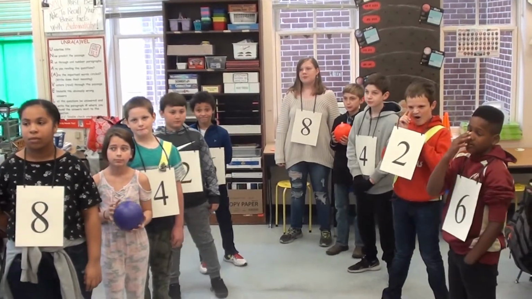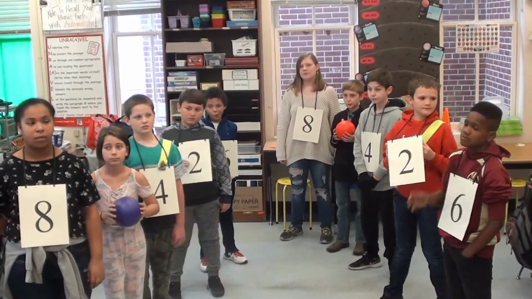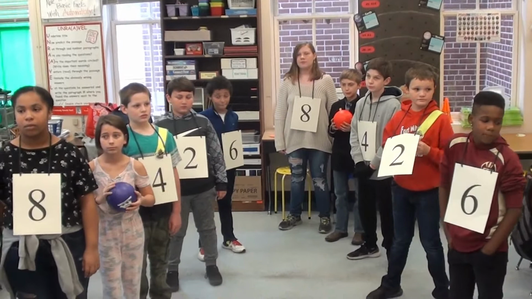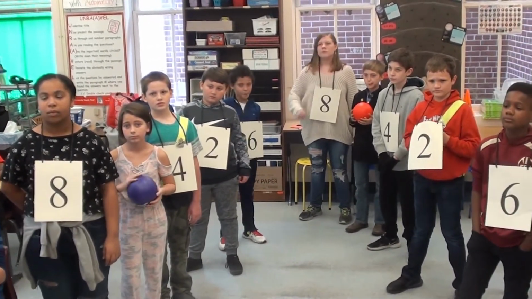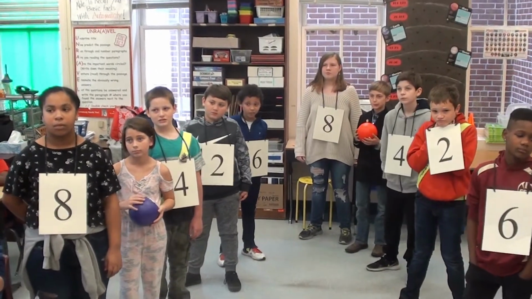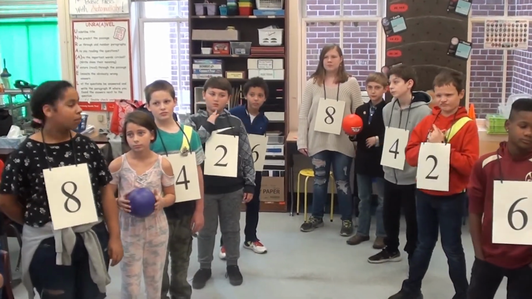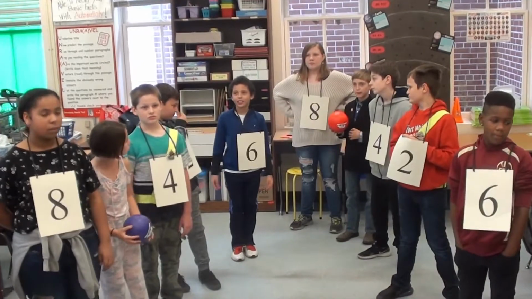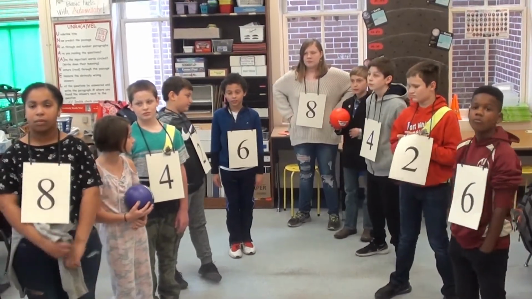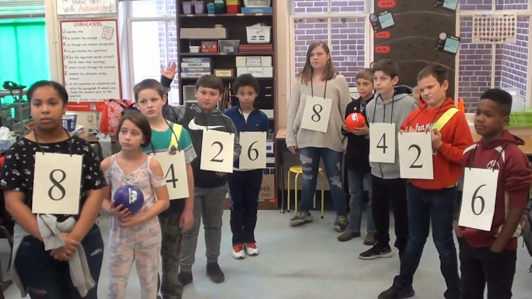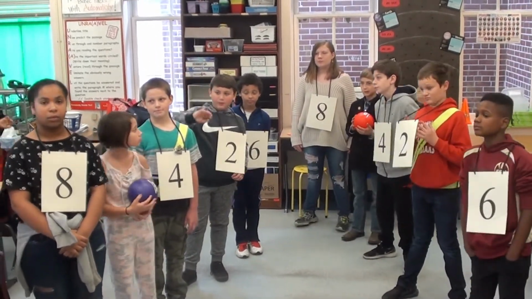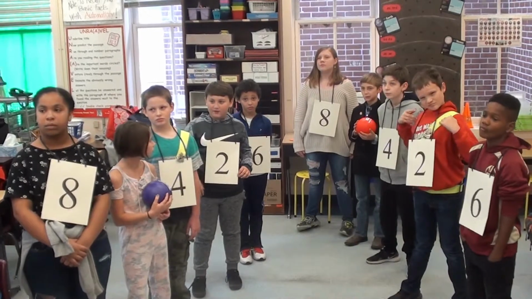Now let me just throw out one last thing before we end this. What would happen, and we're not going to move any decimals right now, but if we multiplied by 100, what would we have to do then? Richard? Move the decimal point 2 places to the right. Okay, 2 places. What would happen if we divided by 1,000? What would we do then? Messina? Move the decimal point 3 places to the left. 3 places to the left.